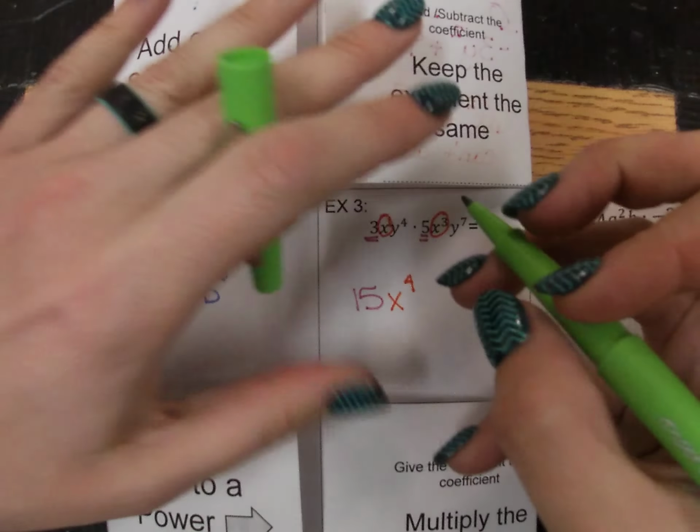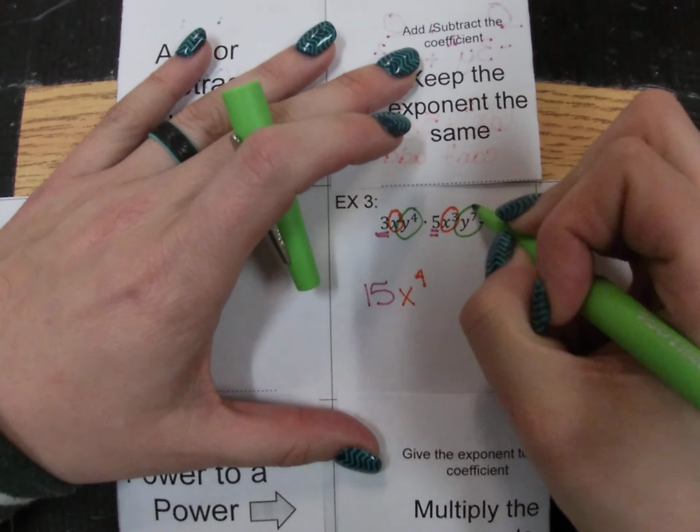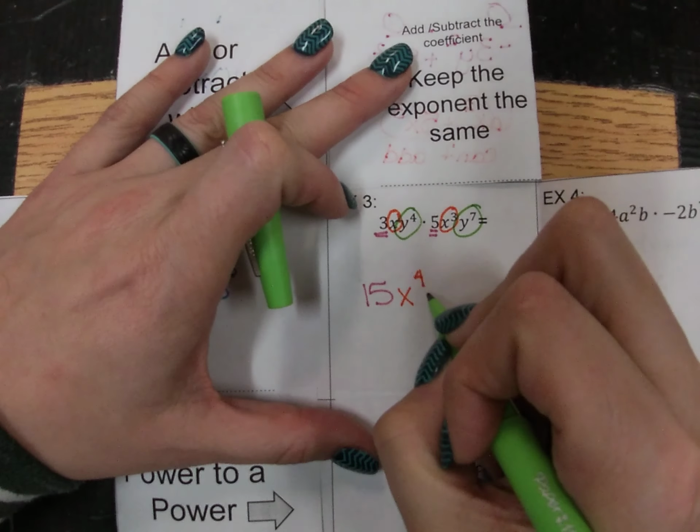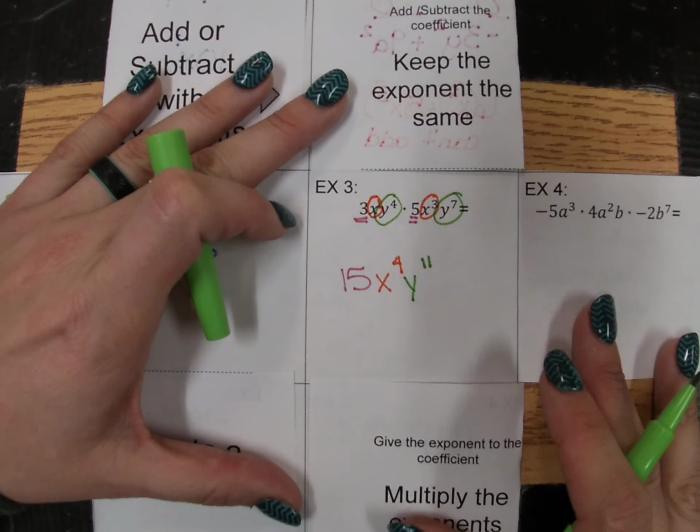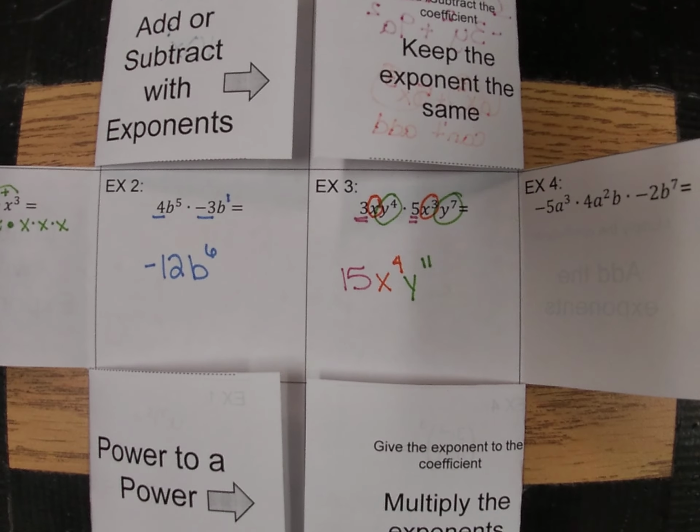And then I'm going to look at my y's, right? There's a y here, and there's a y here. 7 plus 4 is 11, so I'll get y to the 11th. So 15x to the 4th, y to the 11th.